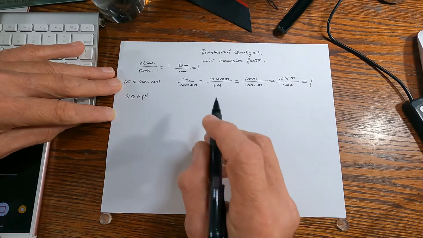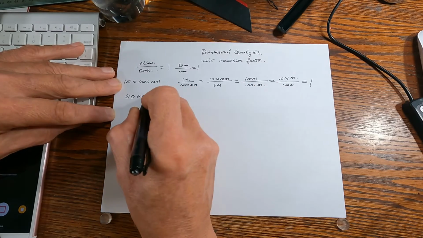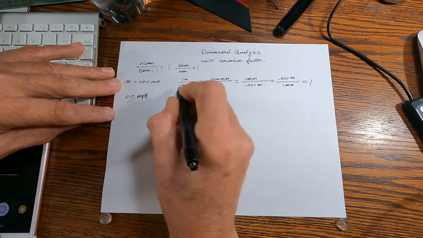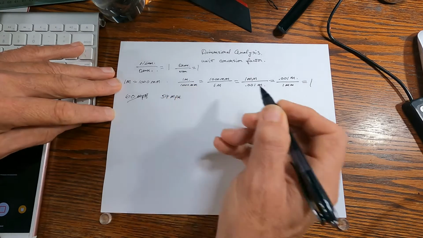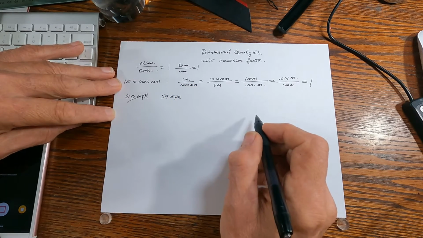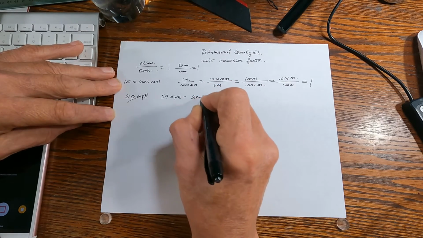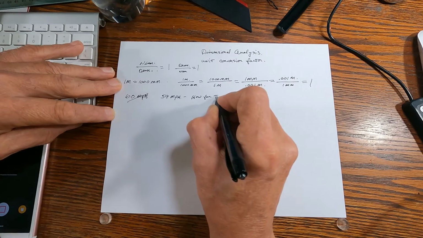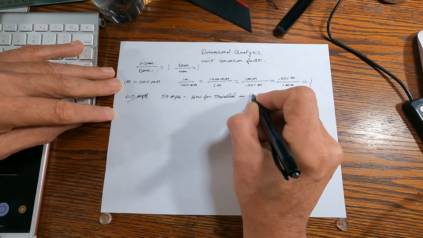And you're sitting there saying, well, geez, how am I going to do this? Well, let's make it a little bit harder. Let's forget this. Let's say you're traveling at 59 miles per hour. All right. And you want to know how far you've traveled in inches. Okay. How far traveled in inches.